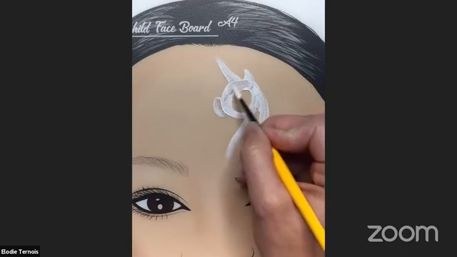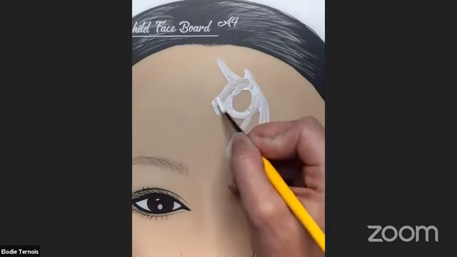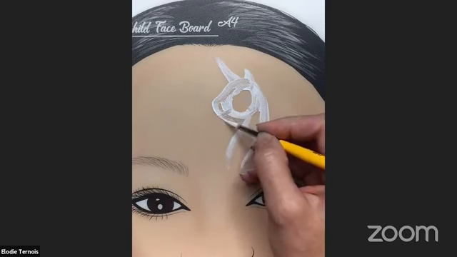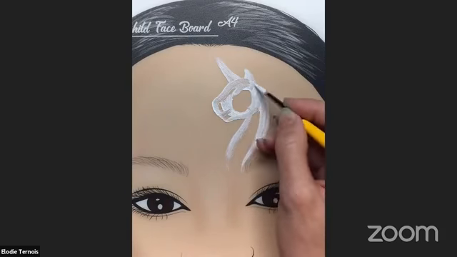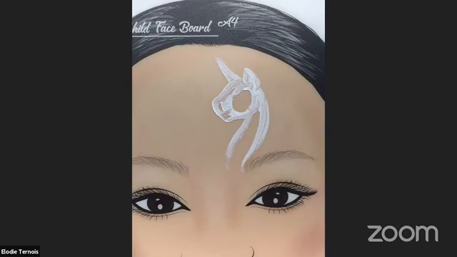Okay, so I connect the head with the muzzle like this, and the chin and jaw part, very important. Okay, and blend inside with a filbert brush.